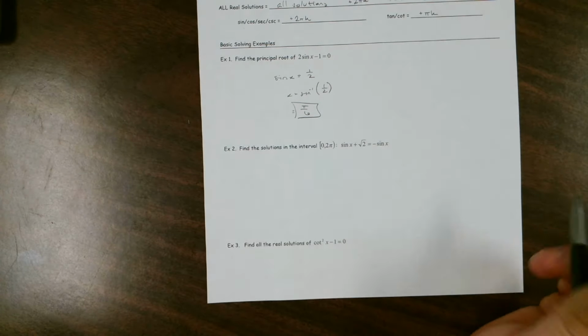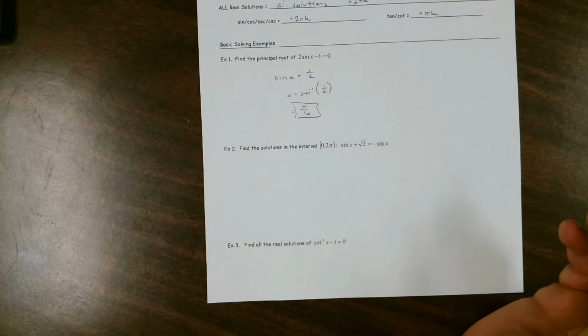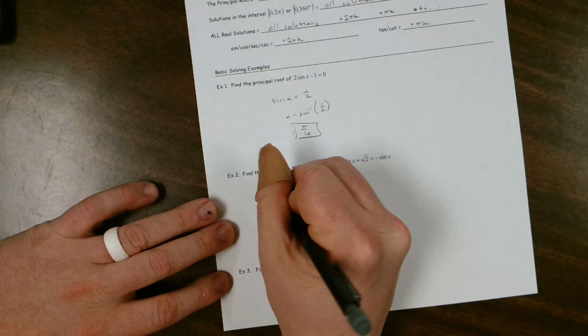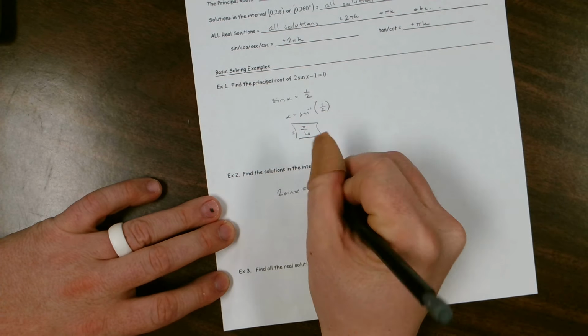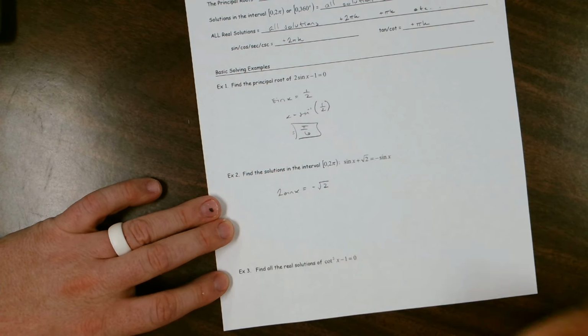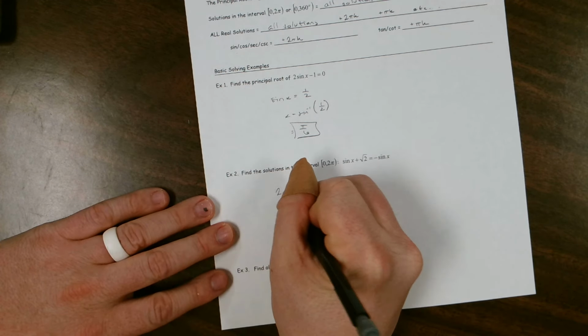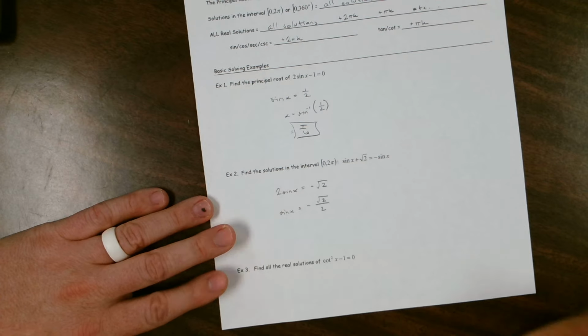Our next one here, we're just trying to solve using basic rules of algebra. Get all your x's on one side and everything else on the other. So I'm going to add my sine of x over to the left, so I get 2 sine of x, and then I'm going to move this radical 2 over to the other side, making it a negative radical 2. And then divide by the 2, so I get where does sine of x equal negative radical 2 over 2.